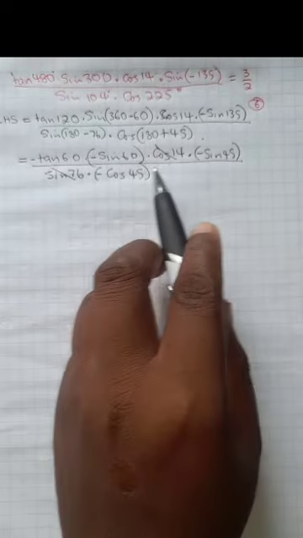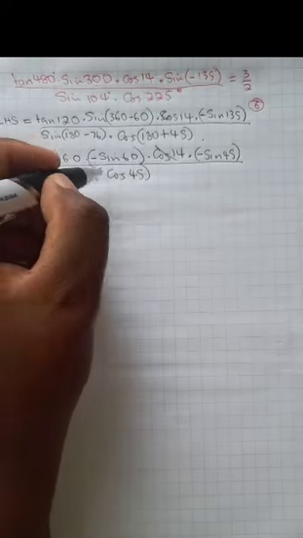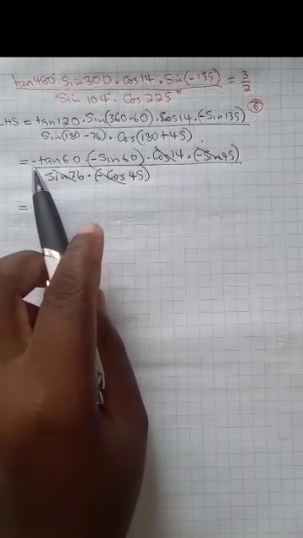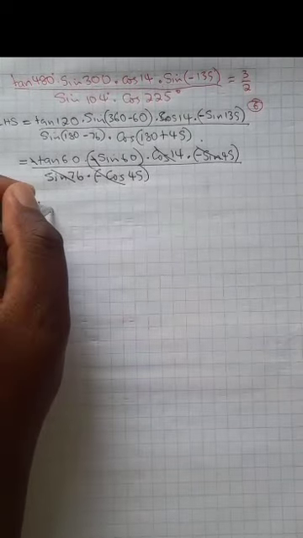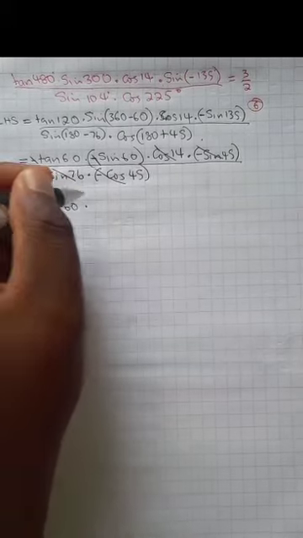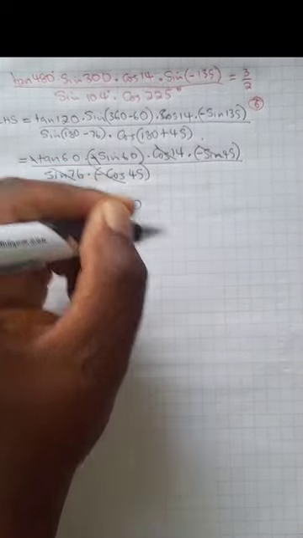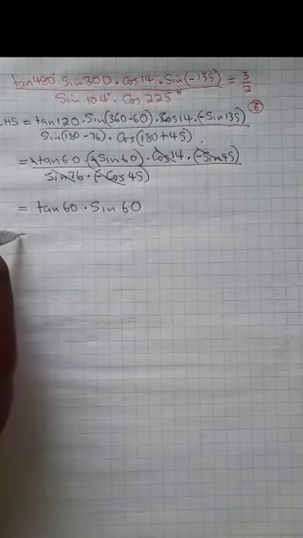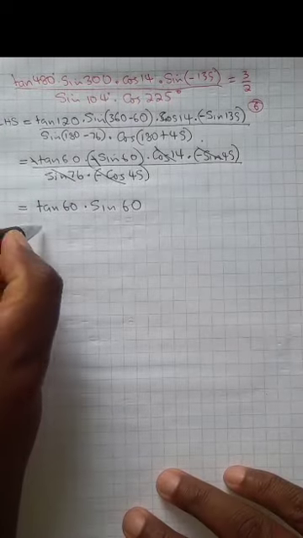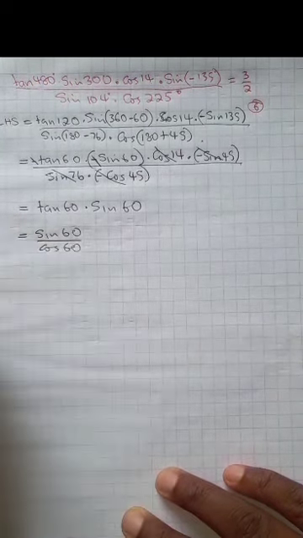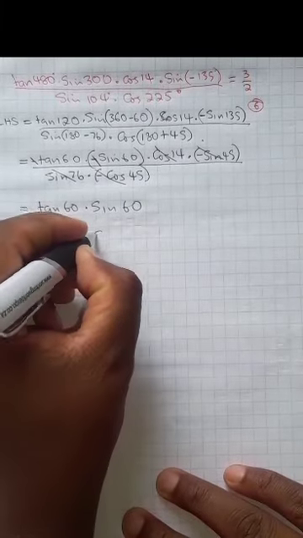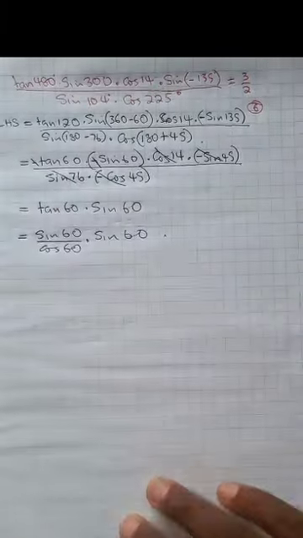And then we have sine 45 and cos 45. They are cofunctions also, we can cancel them. So here we are left with, all right, we can deal with these negatives. Negative multiplied by a negative, it becomes positive. We are left with tan 60 multiplied by sine 60. Those are the only two that are left there. And then we have an identity that says sine 60 over cos 60 is equal to tan 60. So multiplied by sine 60 there.